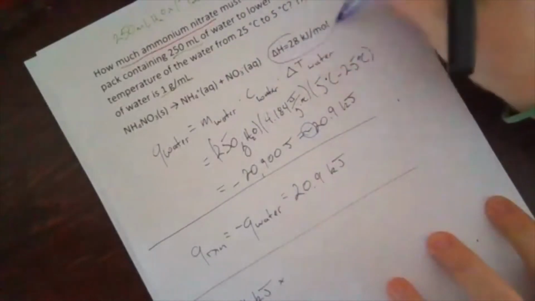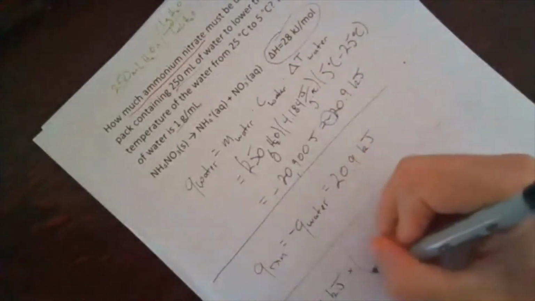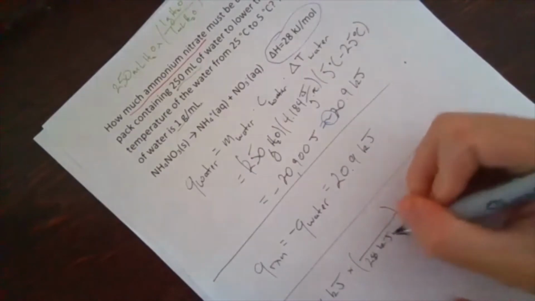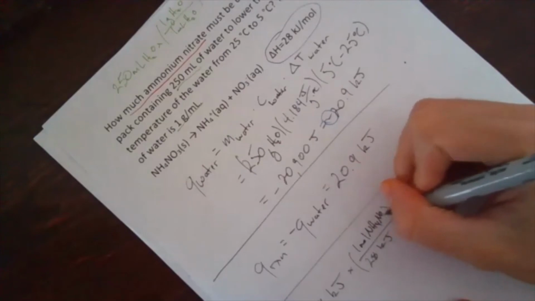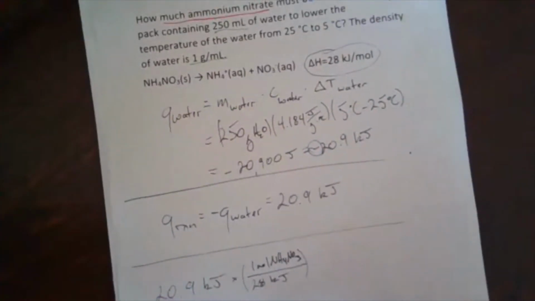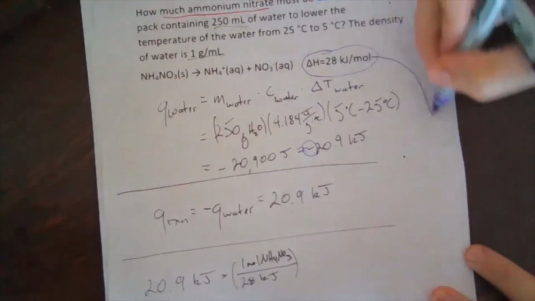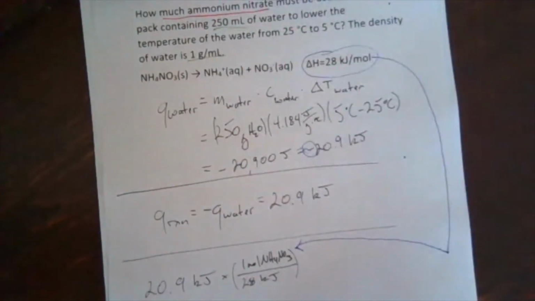And we can see that our conversion factor is going to be this right here, the 28 kilojoules per mole. So we know that that means that it's 28 kilojoules for every 1 mole of my reactant right here. All right, I can use this. Let's bring it down right there.